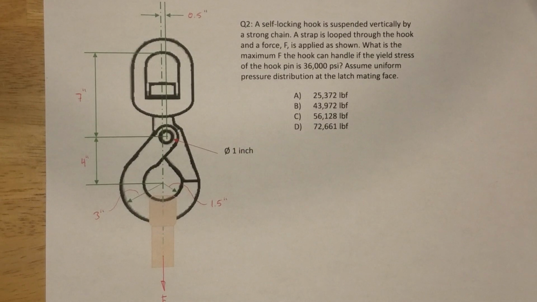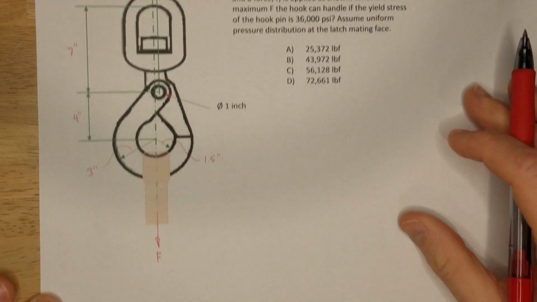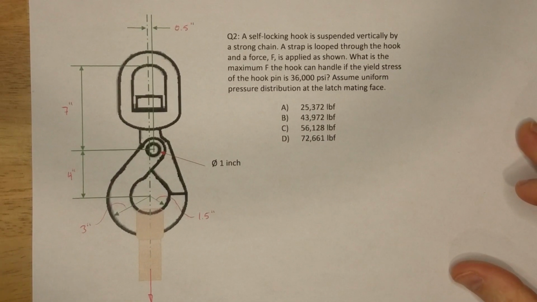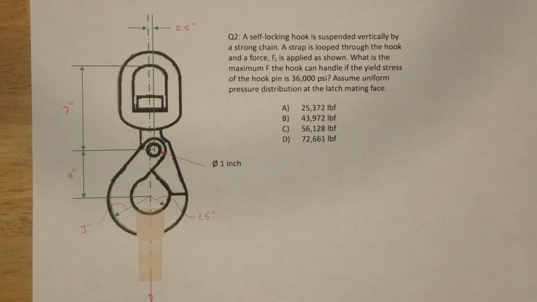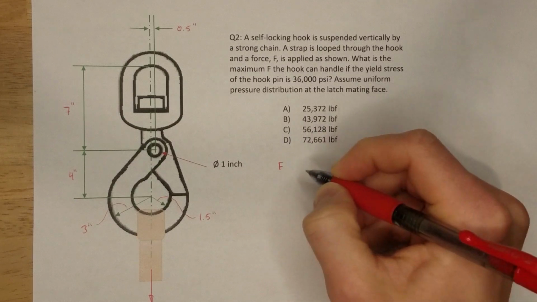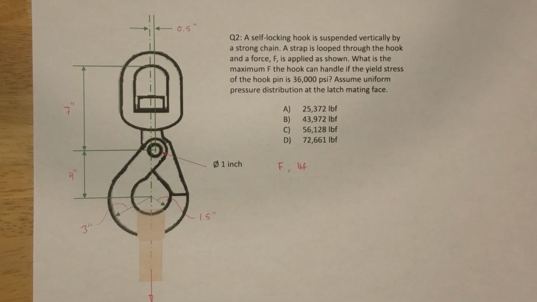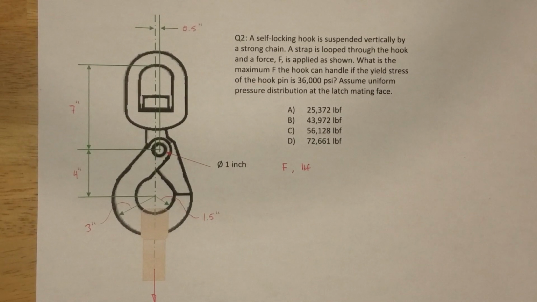A self-locking hook is suspended vertically by a strong chain. A strap is looped through the hook, and a force F is applied as shown. What is the maximum F the hook can handle if the yield stress of the hook pin is 36,000 psi? Assume uniform pressure distribution at the latch face. Here are my answer choices. And step 3, every time, what are we solving for? F and its units. This keeps us straight so we're not getting our units mixed up, solving for the wrong stuff. Okay, good.